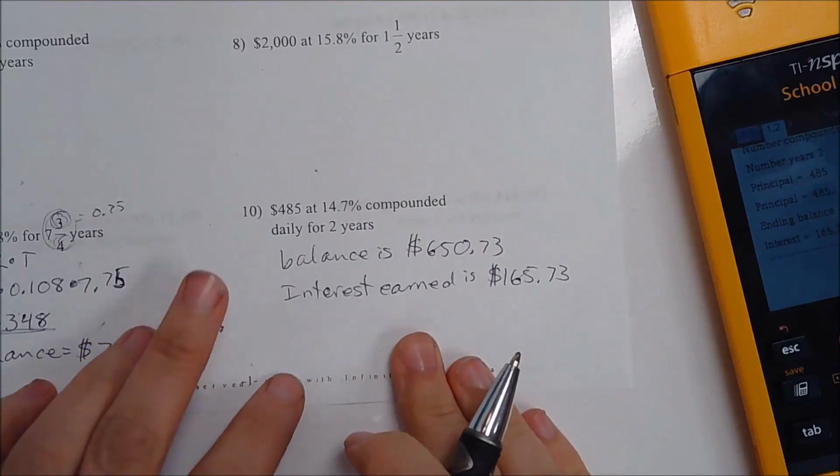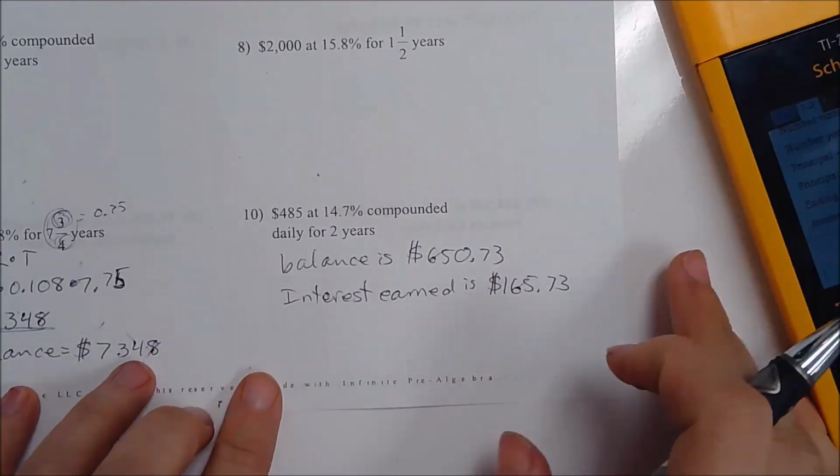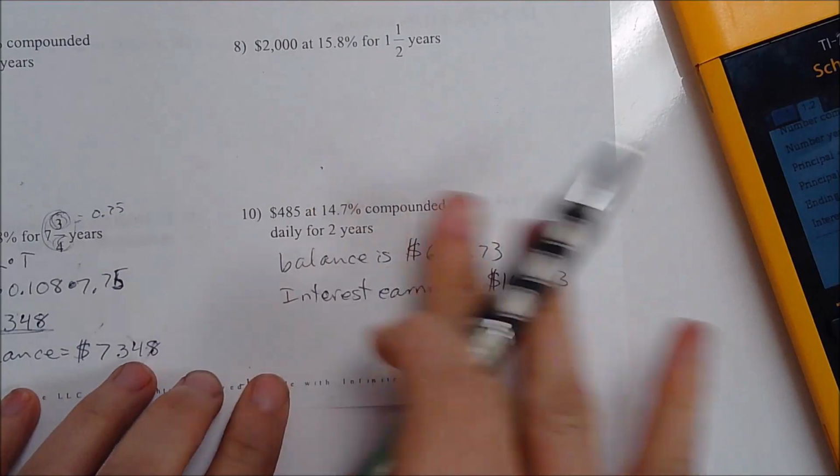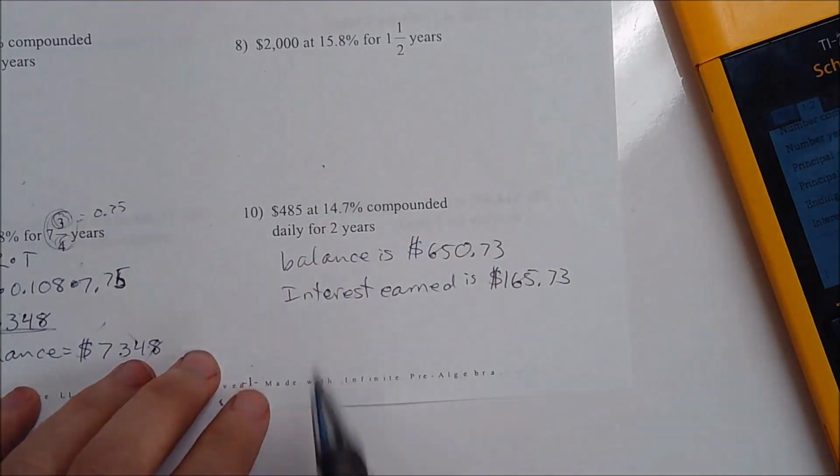Okay, so that's it for those examples. Go ahead and finish this assignment. You have small group options with one of the teachers in the class.